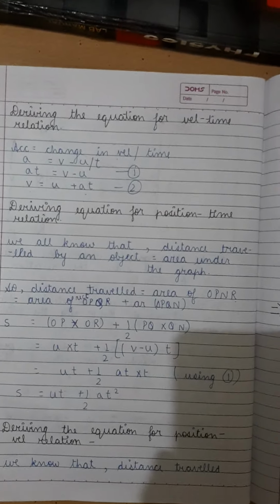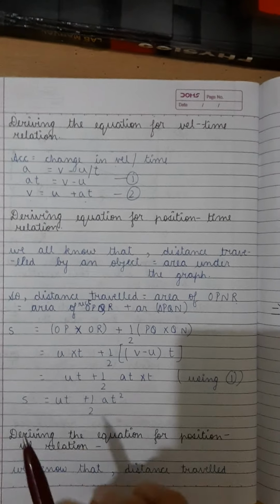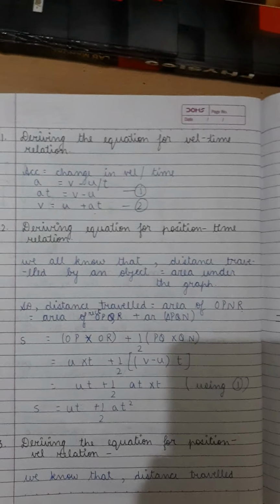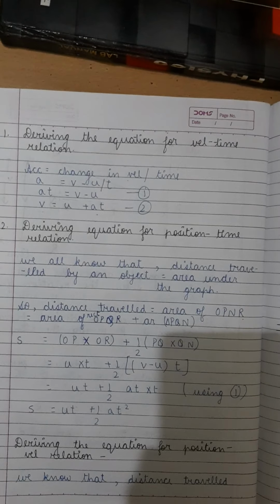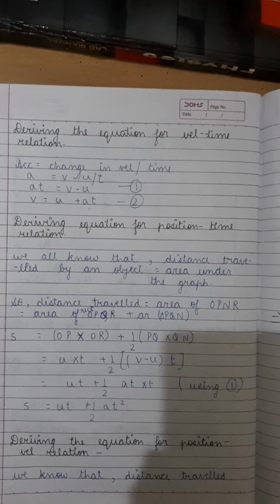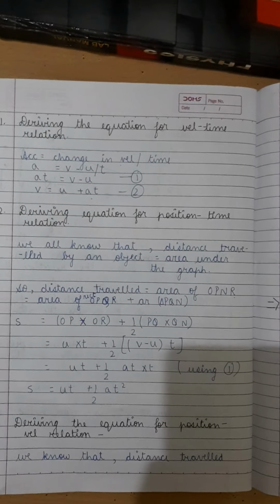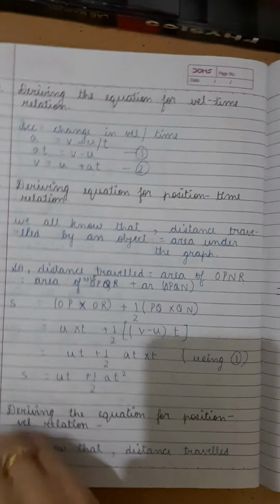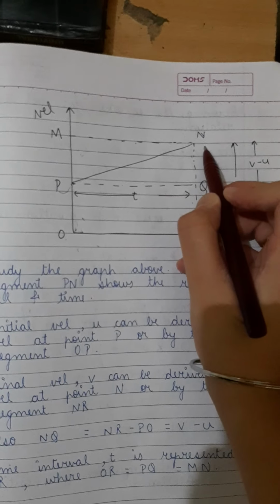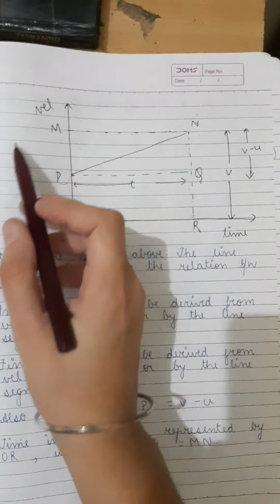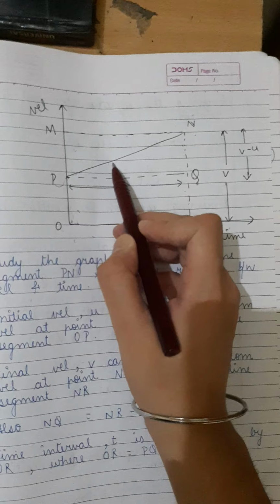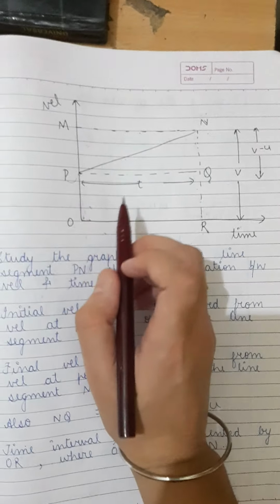Now I will derive the second equation of motion. You all have to memorize one thing: the area under the velocity-time graph will give you the distance traveled by the object. Fine. So here PN is the velocity-time curve, and you need to find the area under this curve. How can you calculate it?